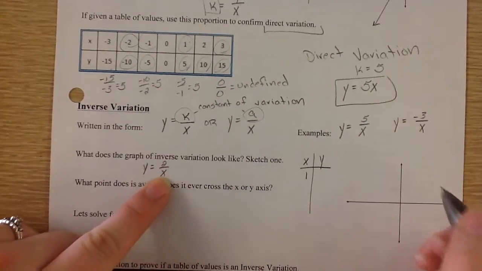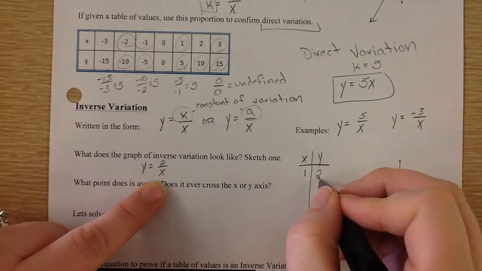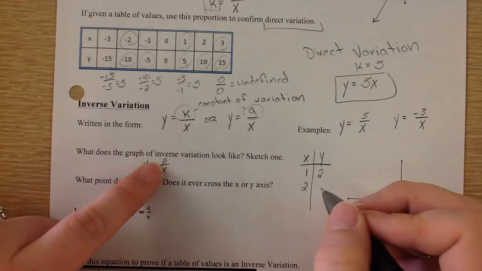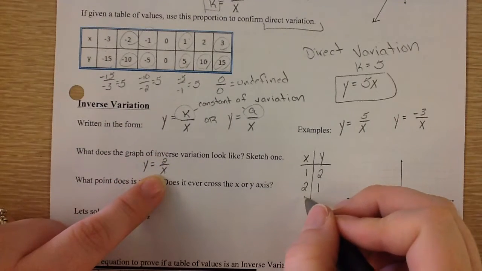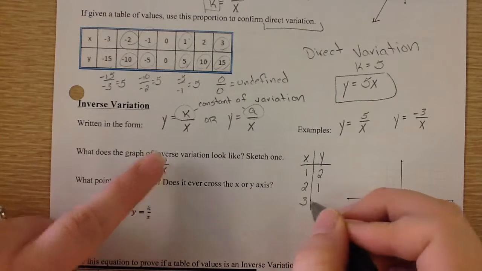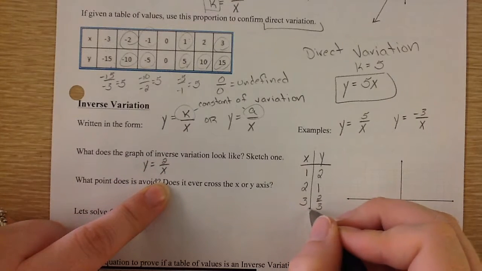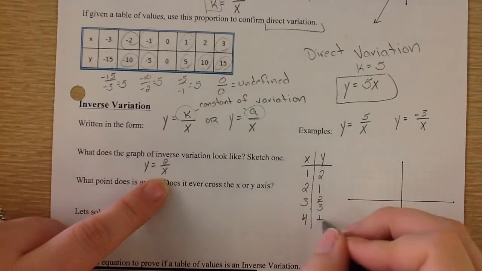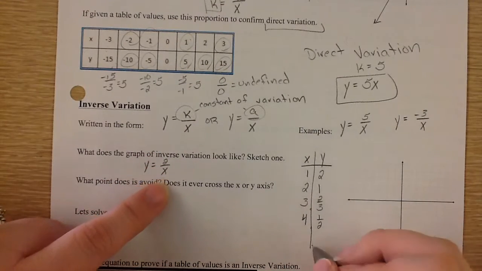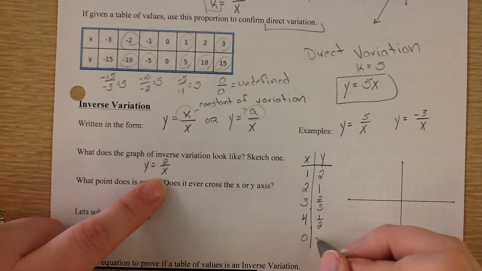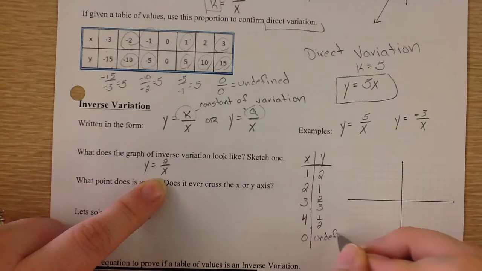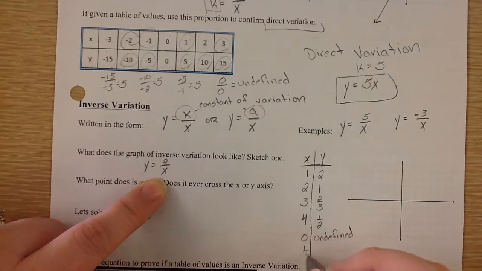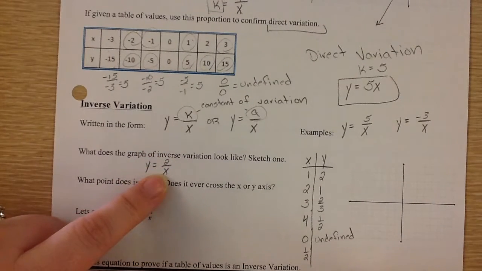Well, when I put in a 1, 2 divided by 1 is 2. When I put in a 2, 2 divided by 2 is 1. When I put in a 3, 2 divided by 3, that's just 2/3. Put in a 4. 2 divided by 4 is 1/2. Okay, let's put in a 0. 2 divided by 0, oh wait, that's undefined. You're not able to divide by 0. Let's put in a half. 2 divided by 1/2 is the same as 2 times 2 over 1, so that'd be 4. Okay, so let's go ahead and graph this.